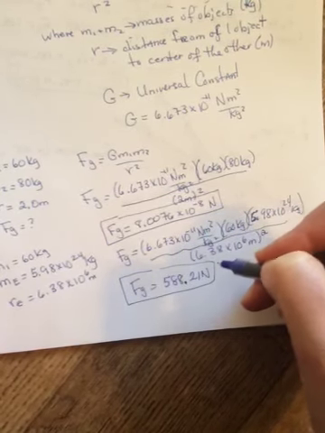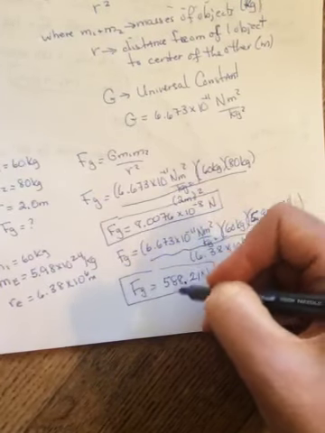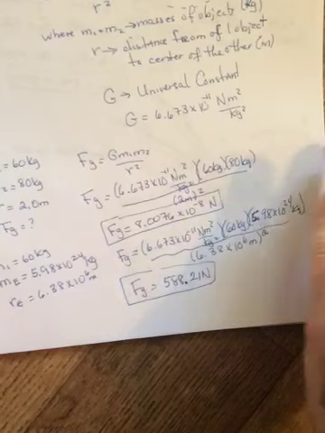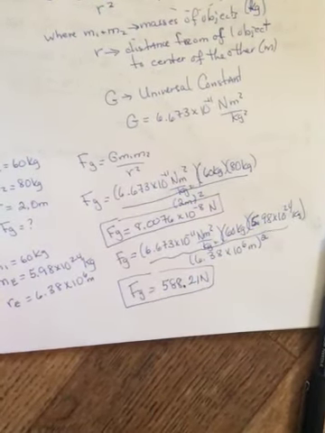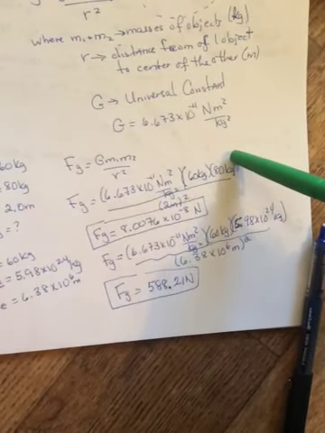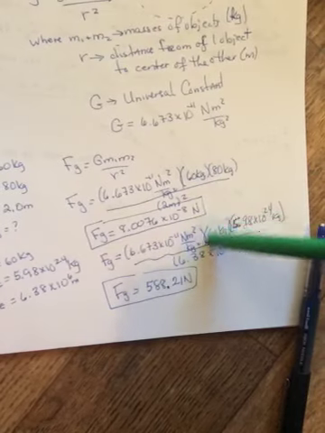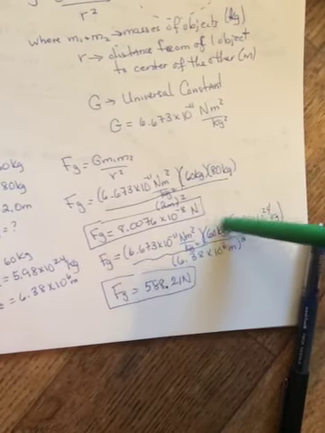Now, the Earth won't be moved by it because the Earth's mass is a lot bigger than mine. Because my mass is tiny, this force will move me. Now, we could do exactly the same thing, and we could find the gravitational force of attraction between the 80 kilogram person and the Earth. So we would just take the 60 out and put the 80 in. And then we could do it for everybody in the class.